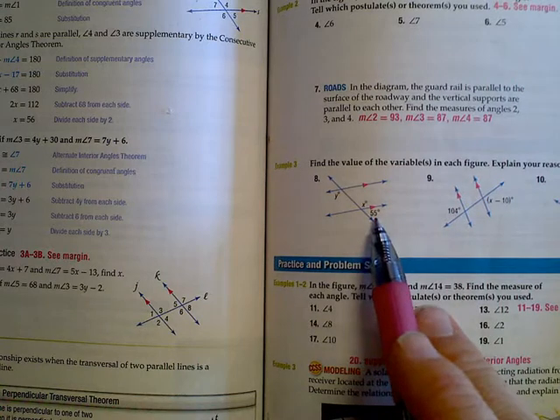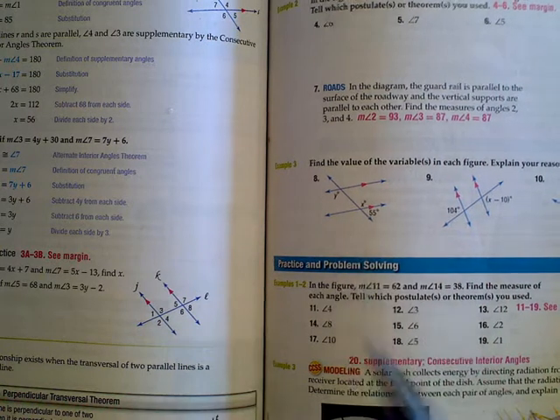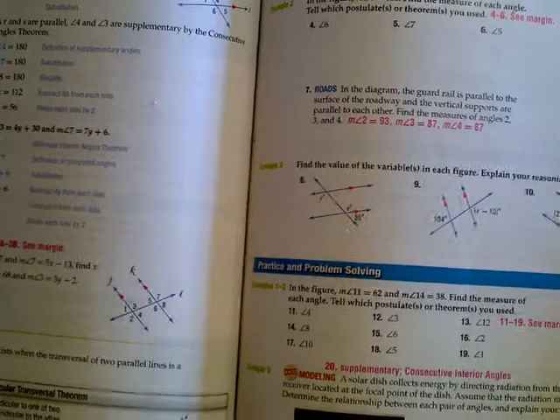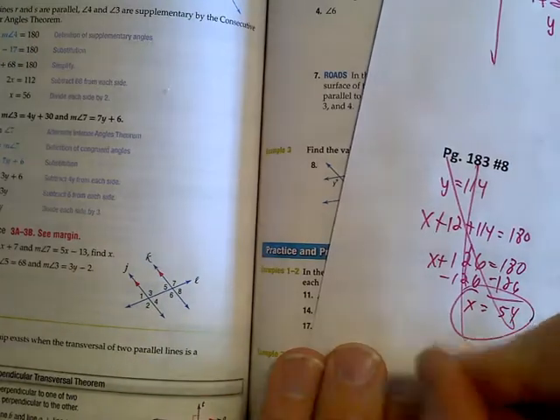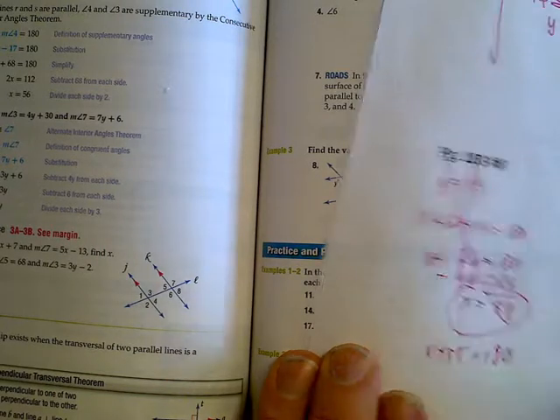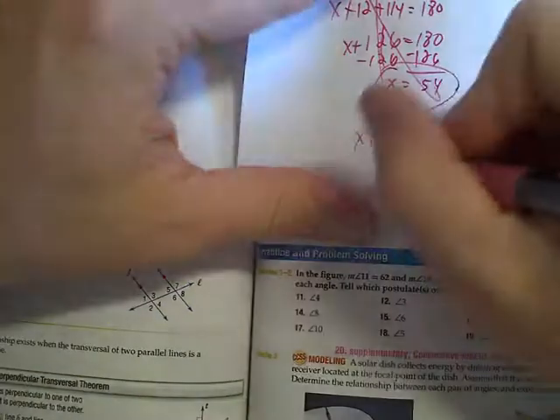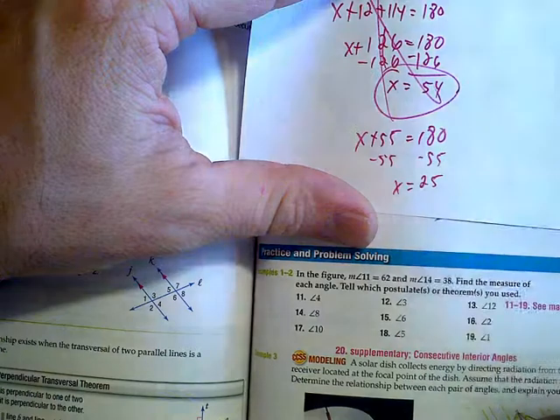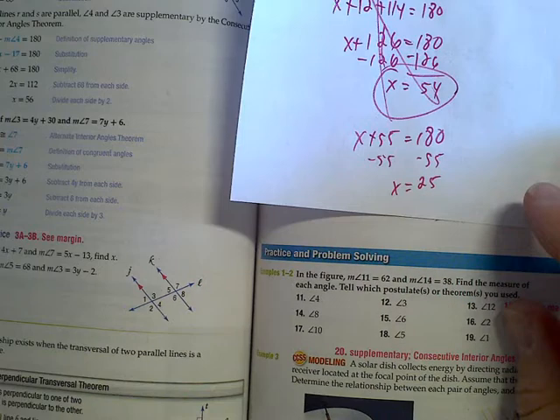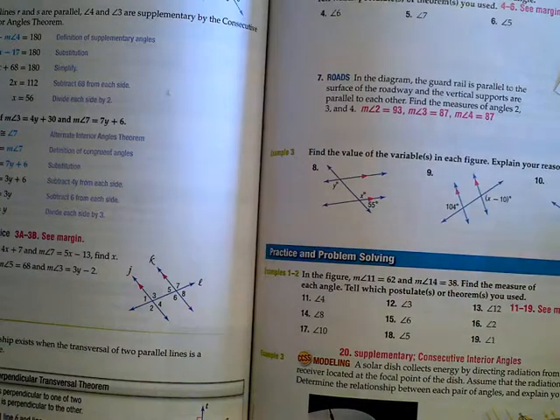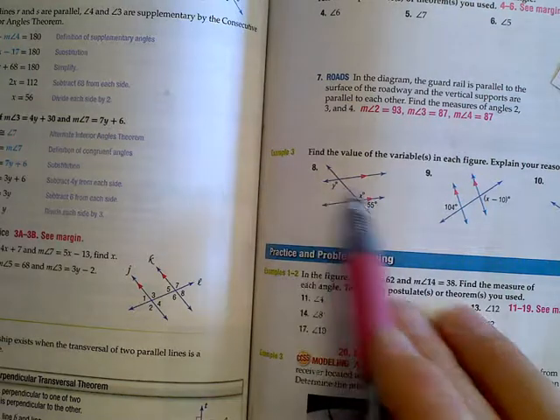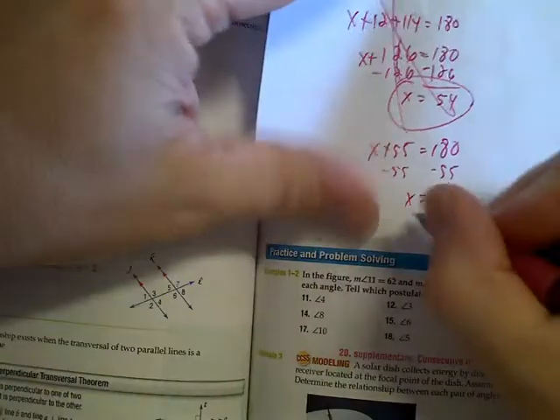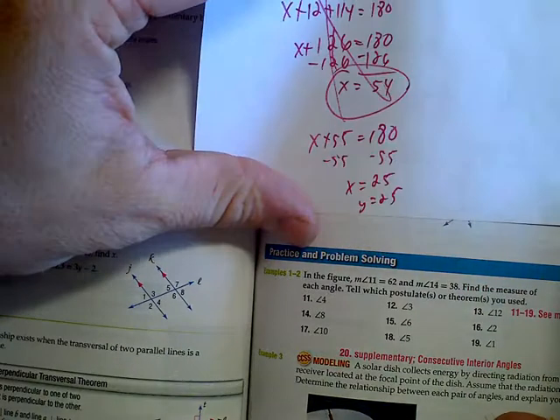So I know that 55 and x has to add up to 180. So that means that x plus 55 equals 180. If I subtract by 55, I know that x would have to be 25. If I know that x is 25, then my x and my y are alternate interior. So if x is 25, I know y has to be 25 as well.